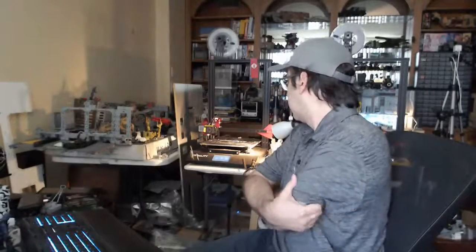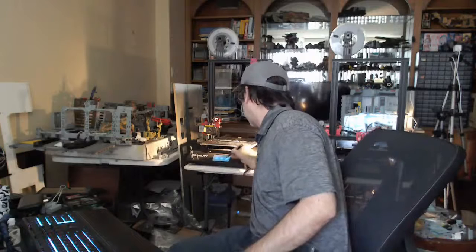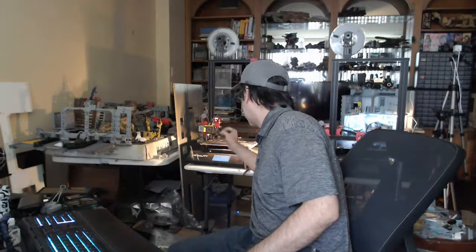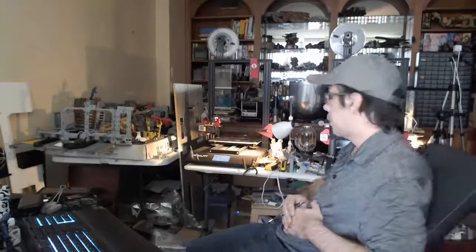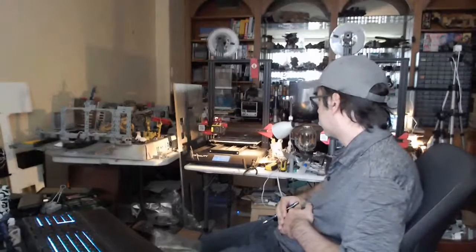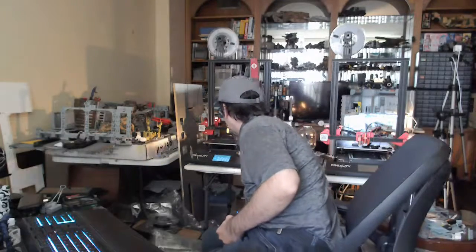So with that said, what I need to do here is start the next print. But what I've got to do first is level this machine. There's a bit of filament there.